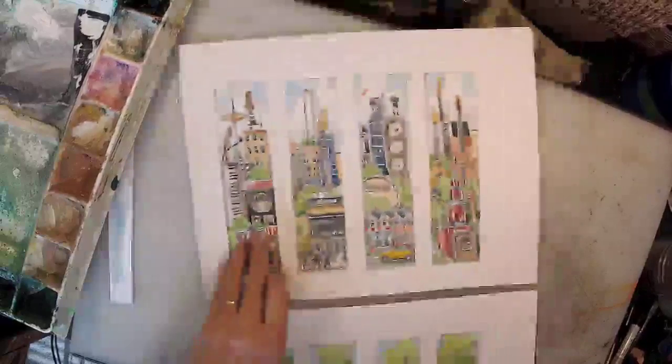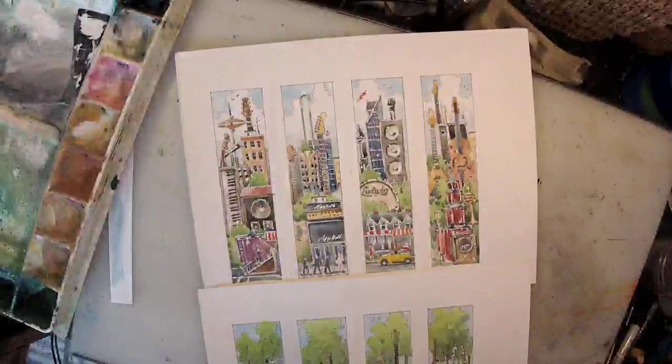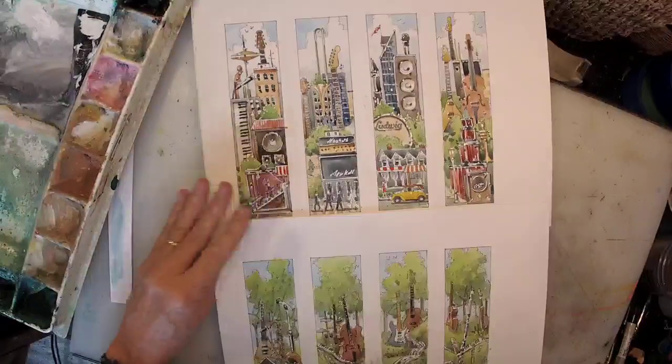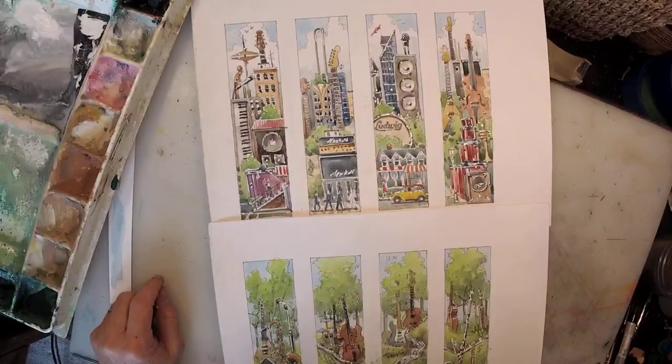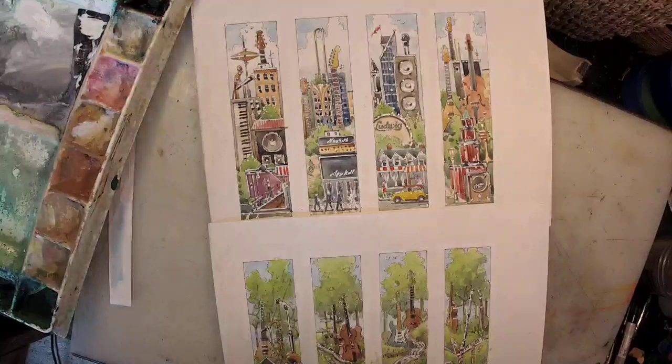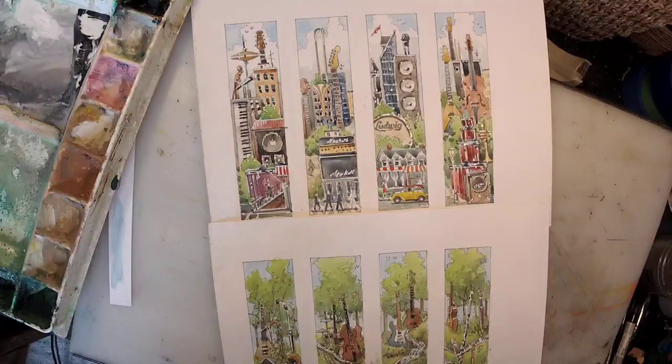Which one do you like better, the cityscape or the countryscape? Anybody want to vote? Richard, funny you should say that. No, I haven't talked about that much.